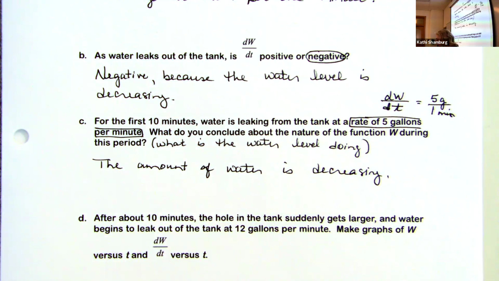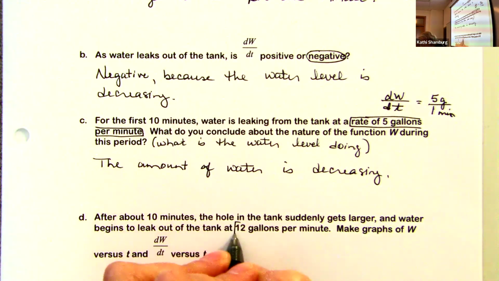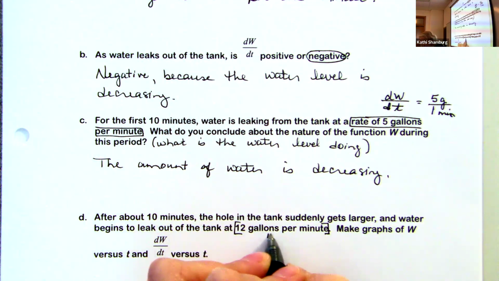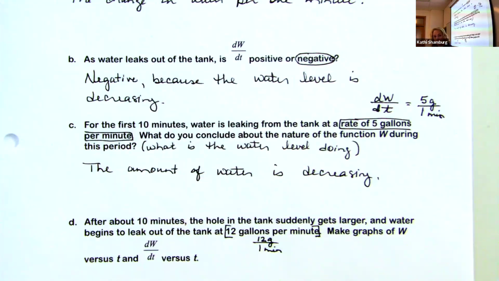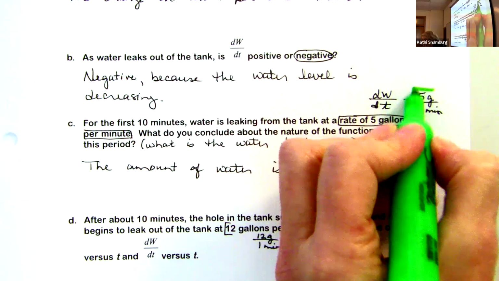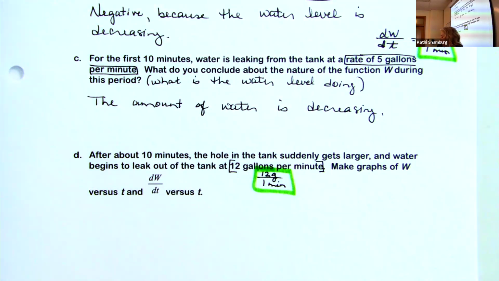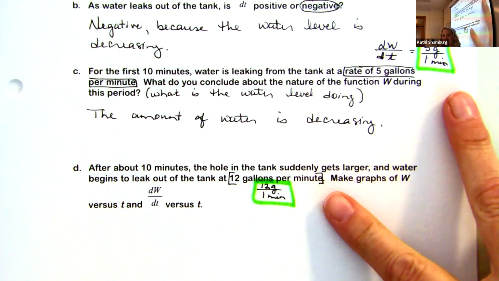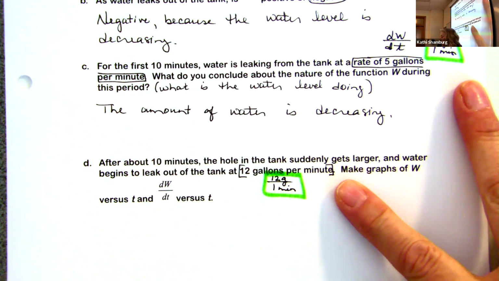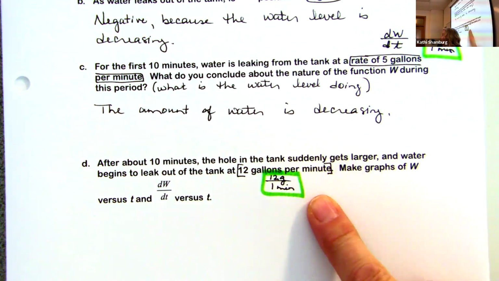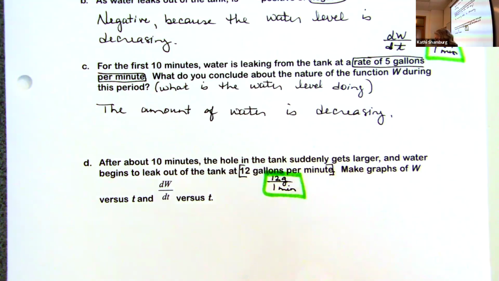All right. After about 10 minutes, the hole in the tank suddenly gets larger and water begins to leak out at 12 gallons per minute. Okay, so it was 5 gallons, now it's 12 gallons per 1 minute. So it started out leaking this, and now it is leaking this. So again, the water level is still decreasing, but at what type of a rate in comparison? A faster rate, right? So this would be steeper.